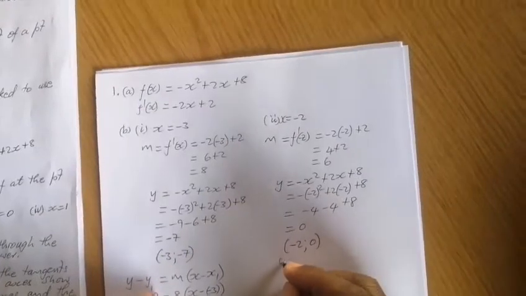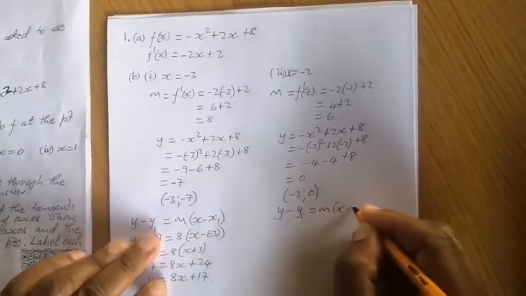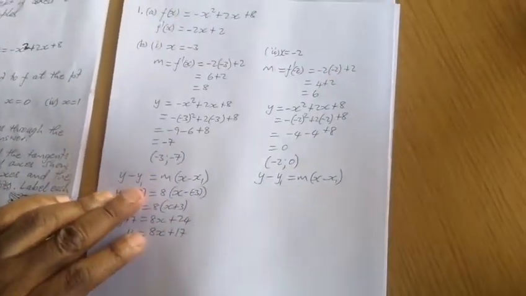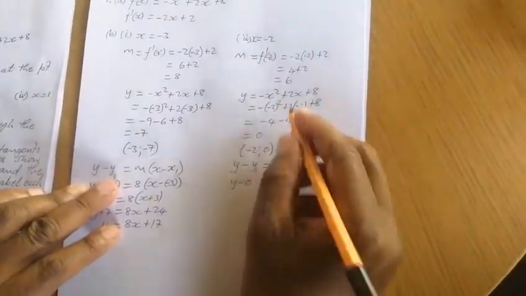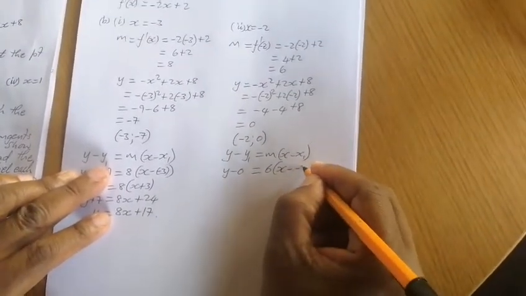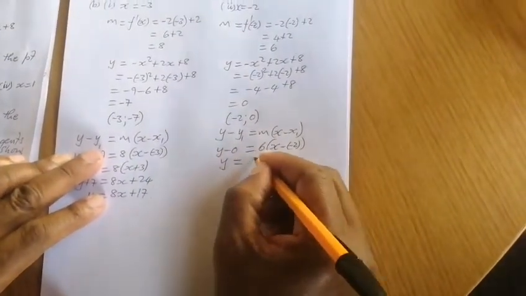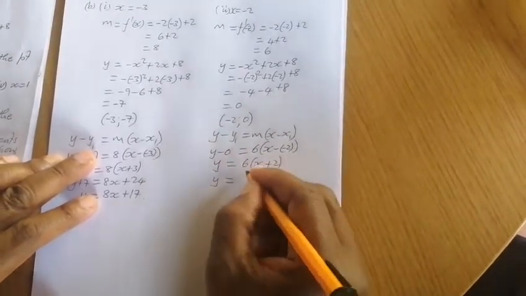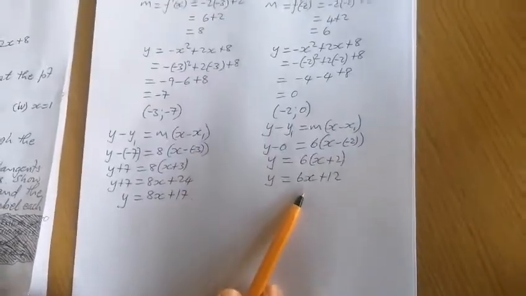Again, using the same equation, y minus y1 is equal to m bracket x minus x1. We are now substituting the point minus 2 and 0. So it's y minus 0 is equal to the gradient, we got a 6, into x minus minus 2. So this will be y is equal to 6 bracket x plus 2, which then gives us y is equal to 6x plus 12. This is the second equation.